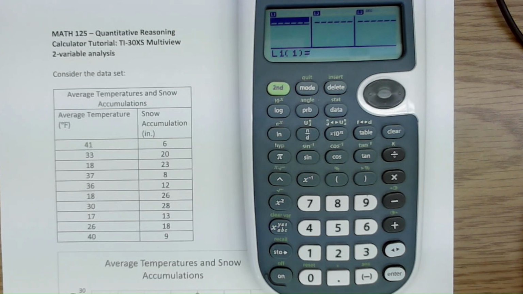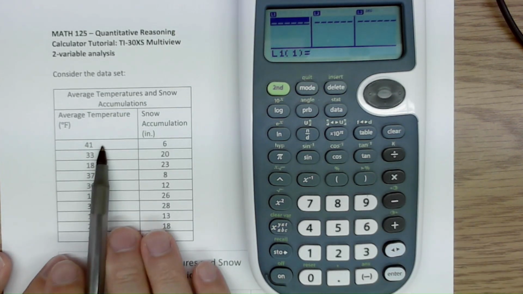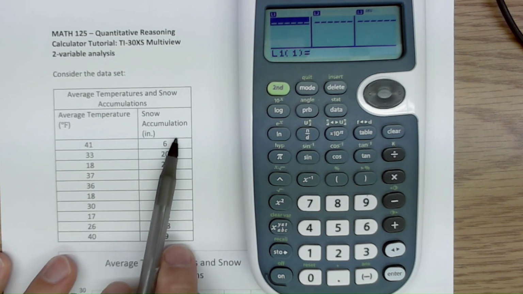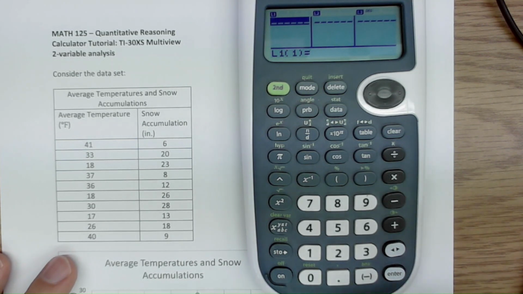So now that I've cleared out my old data, I'm ready to put the data from this problem in. We're going to put all of the x values, or I guess the temperatures, in the first list. We'll put all of the y values, in this case snow accumulation, in the second list.